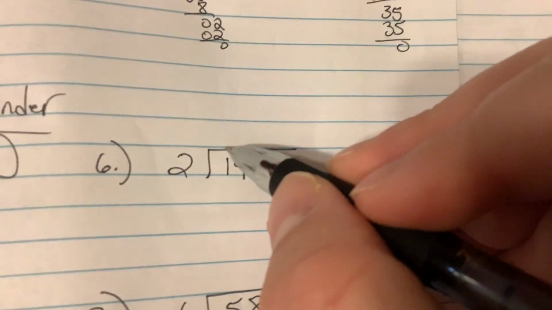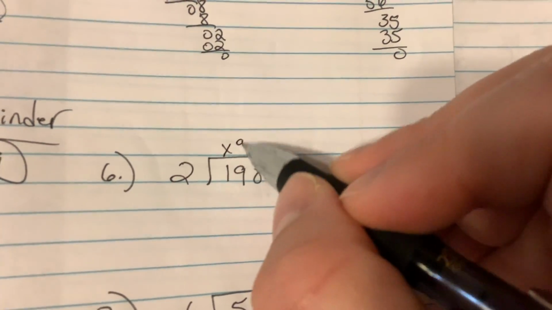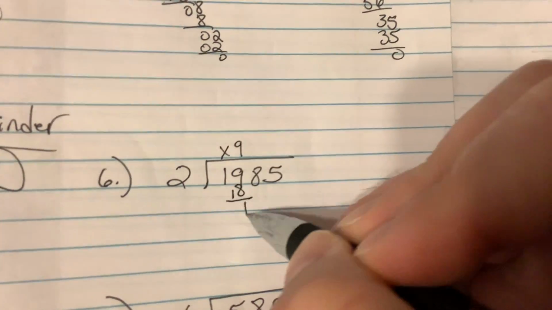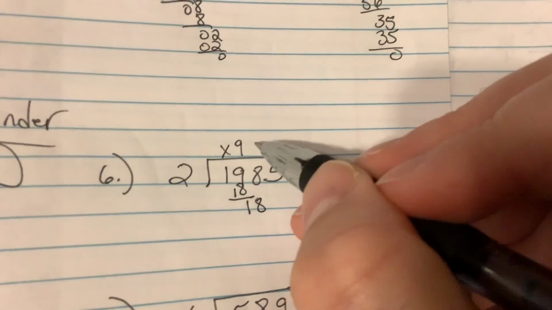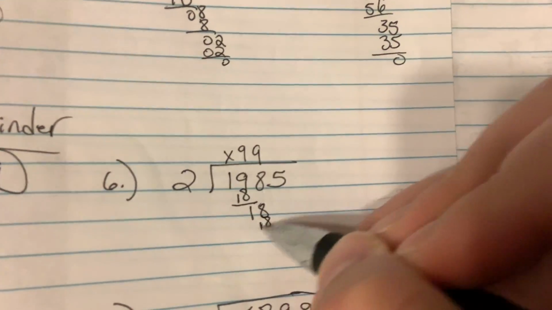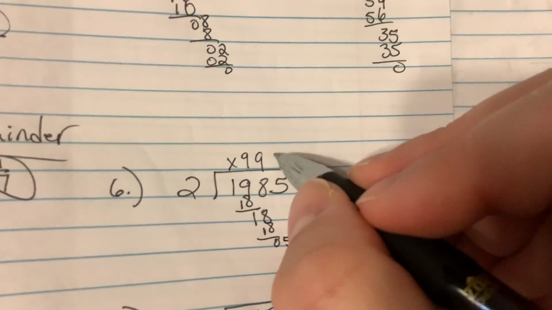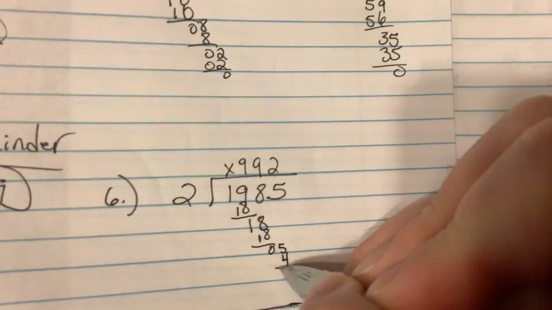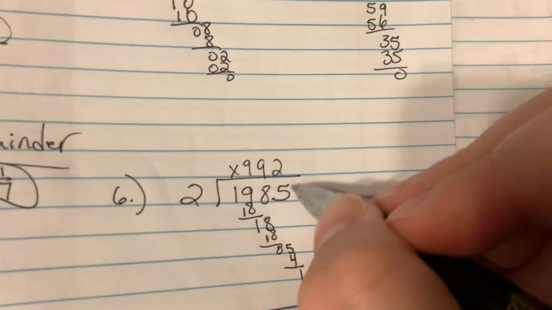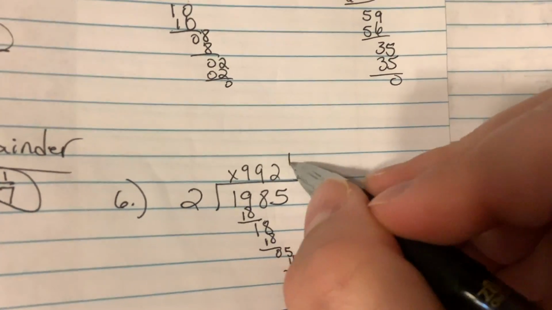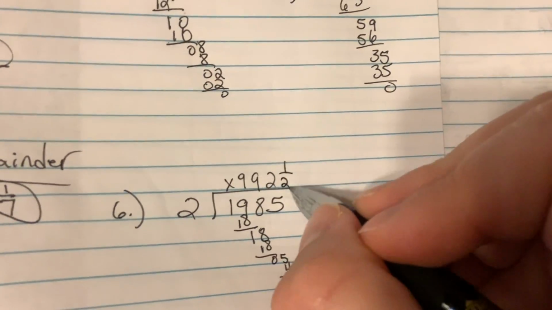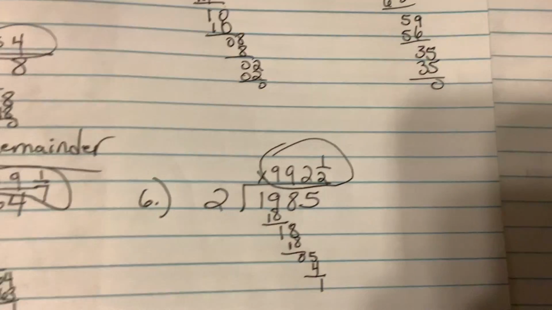So here we've got 2 does not go into 1, but it goes into 19 9 times. Bring down the 8. It goes into 18 9 times. We get a 0, but we're not done. We got to get to the end. 2 goes into 5 2 times. And now we have our remainder because we're at the end. This remainder goes over the divisor. 992 and a half.